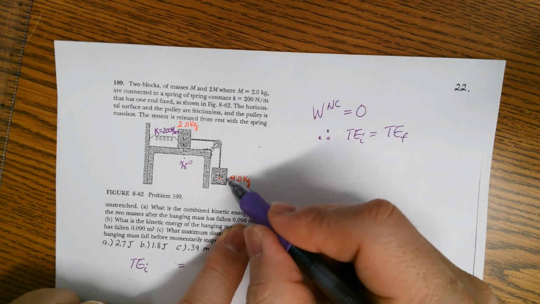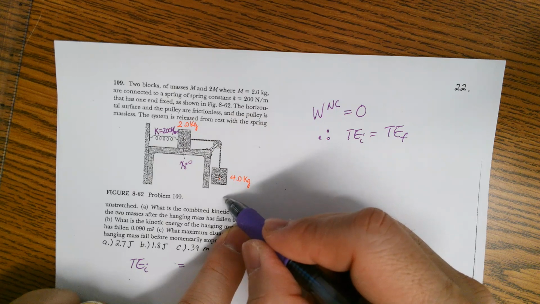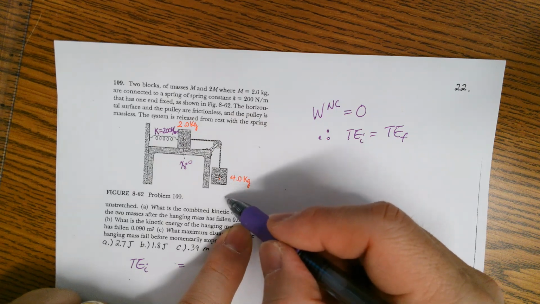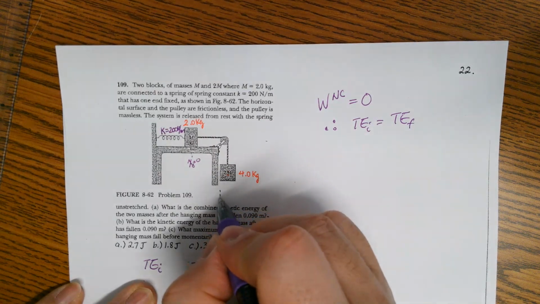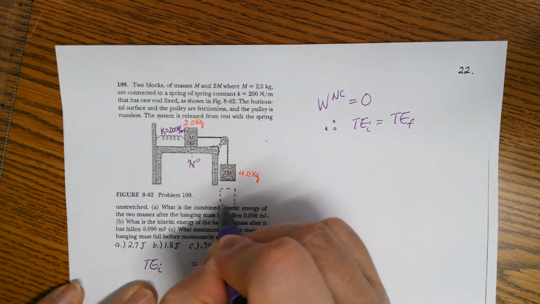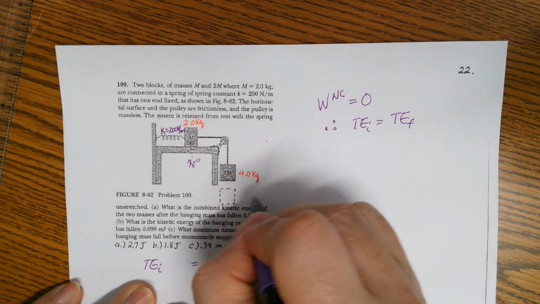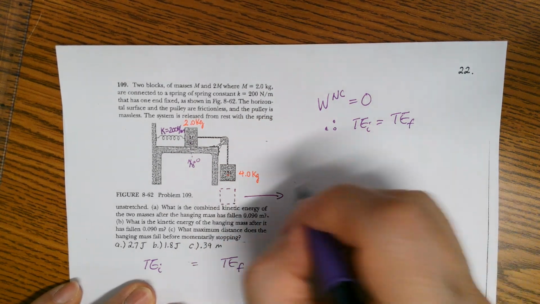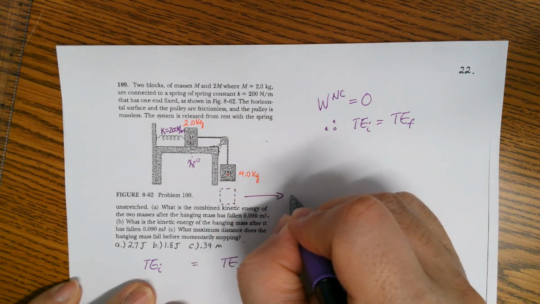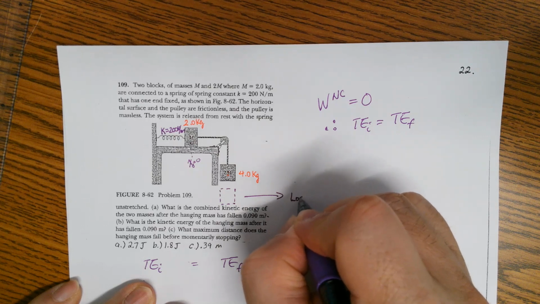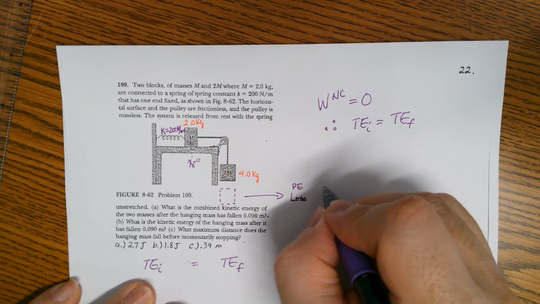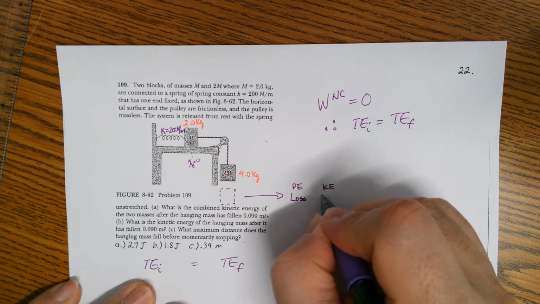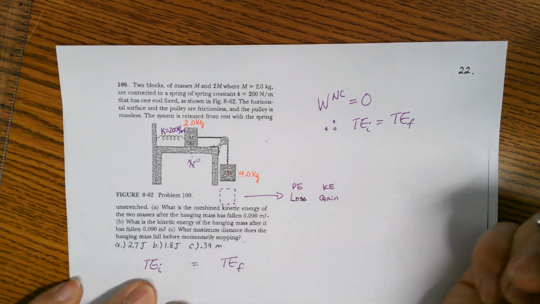Okay, so when this thing falls down this much, it loses gravitational potential energy and gains kinetic energy, right? So at this point, you lose potential energy, so potential energy loss, but kinetic energy gain, right?